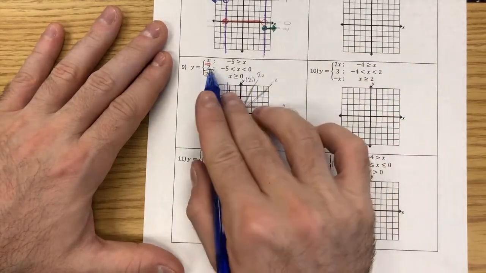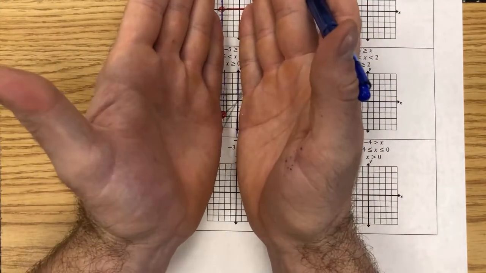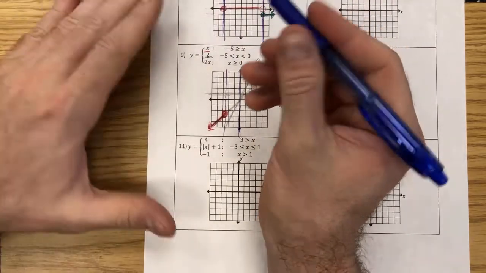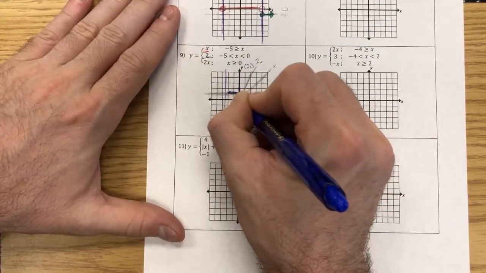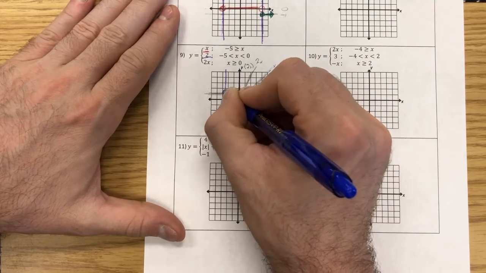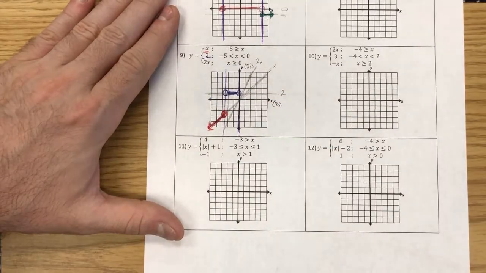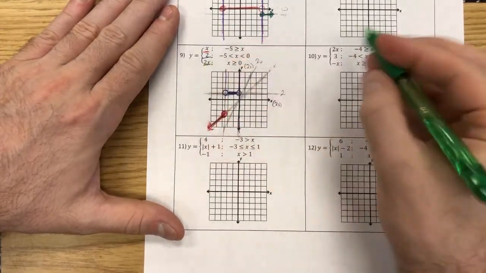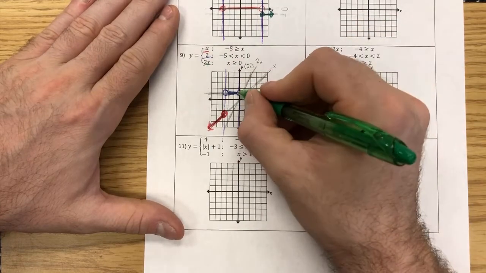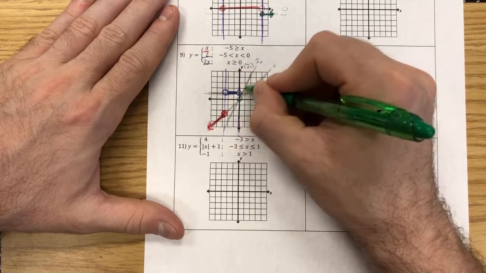The next thing, my 2 is in between -5 and 0. So I'm going to find my two boundaries and say, hey, I'm only dealing with this little piece in between these boundaries. So I'm going to draw a nice thick line. I'm going to include neither end. Boom. I got that. My 2x, what I'm going to do is I'm going to include that to the right of 0. Anything that's greater than or equal to 0. So I find my 2x. I find my 0 point, which is going to be right here. I go ahead and I shade it.